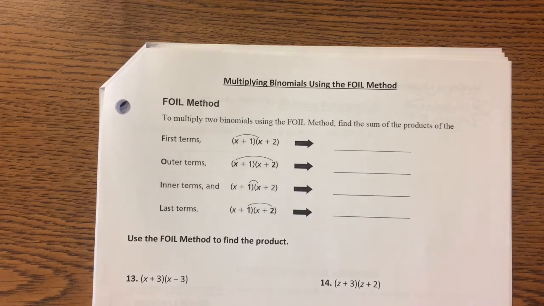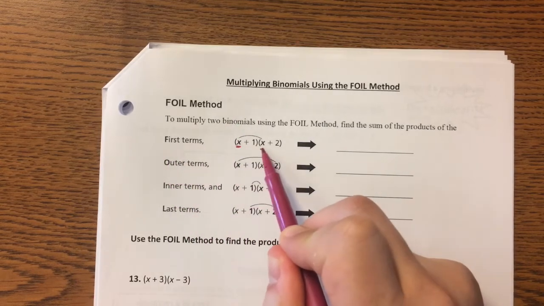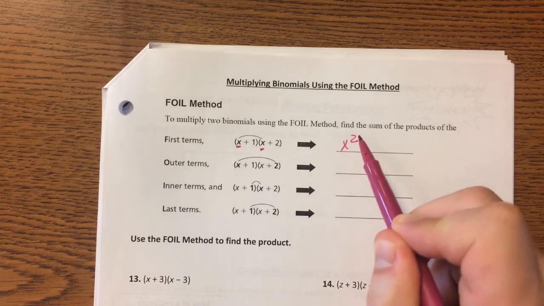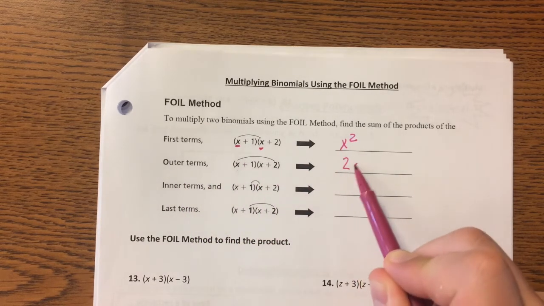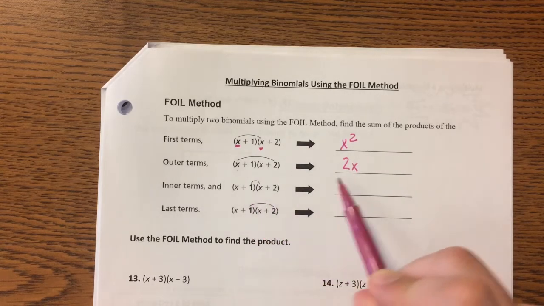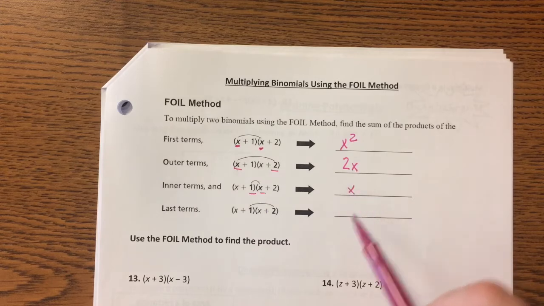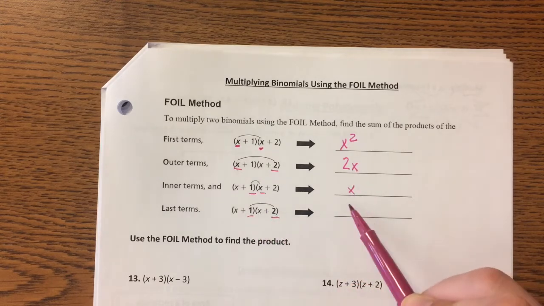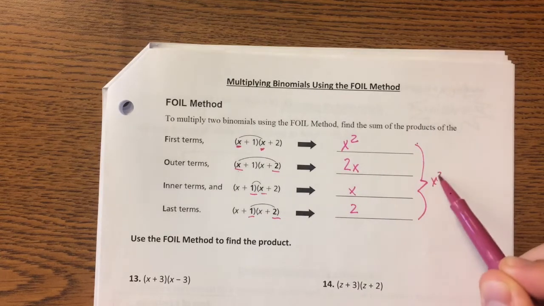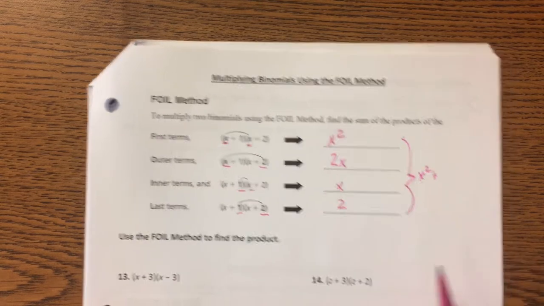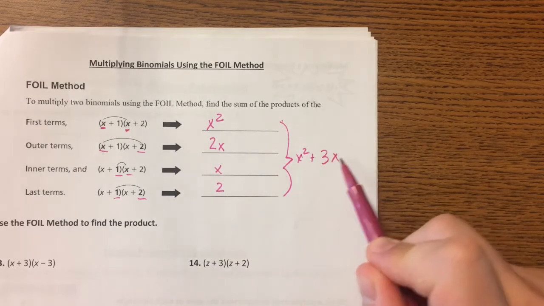So if I'm going to do, the first term would be x times x here, which would be x squared. The outside terms would be x times 2, 2x. The inner terms, 1 times x, would be x. And the last terms, 1 times 2, would be 2. So your final answer would be x squared plus, what's 2x plus x? 3x, and then plus 2.